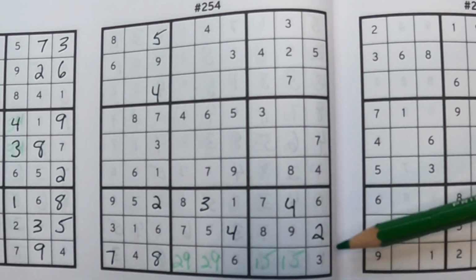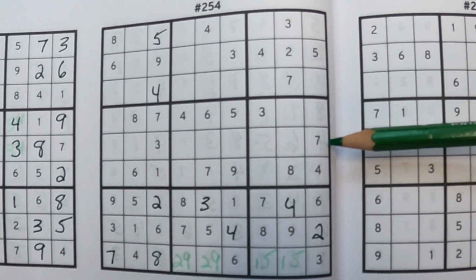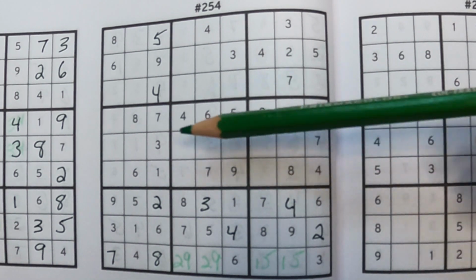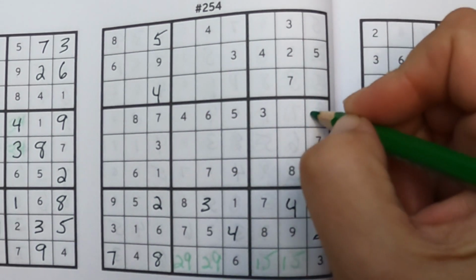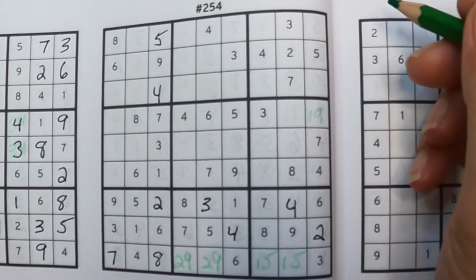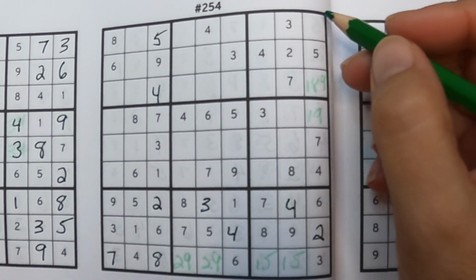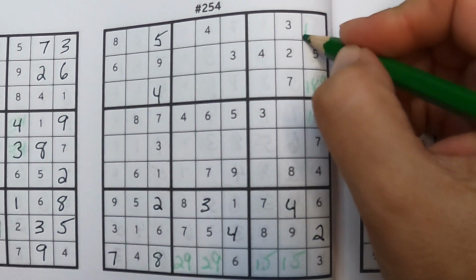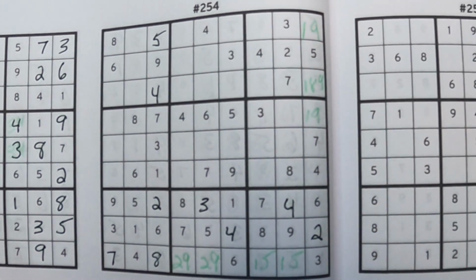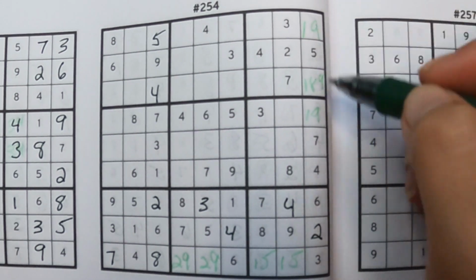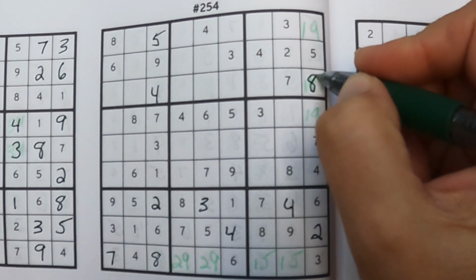For this column, we're missing 1, 8, and 9. We've got the 8 covering here, so 1, 9. No help here, so 1, 8, 9. And 8 there, so 1, 9. And since our 8 can't be here or here, it has to be here.